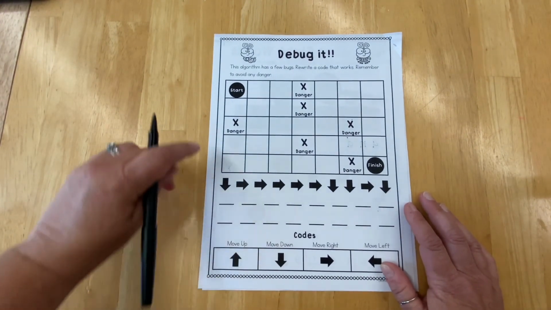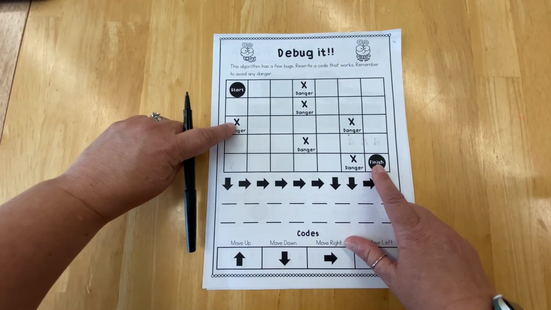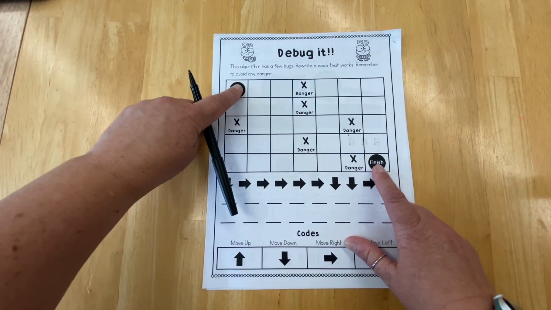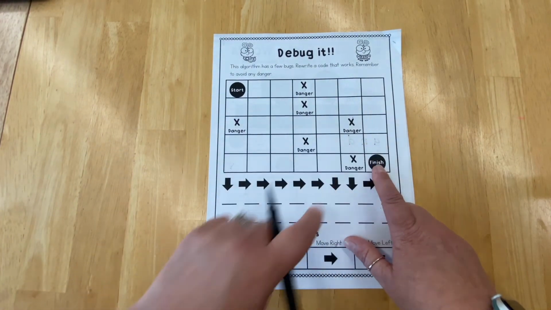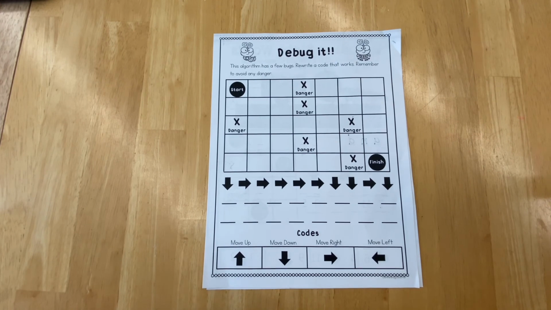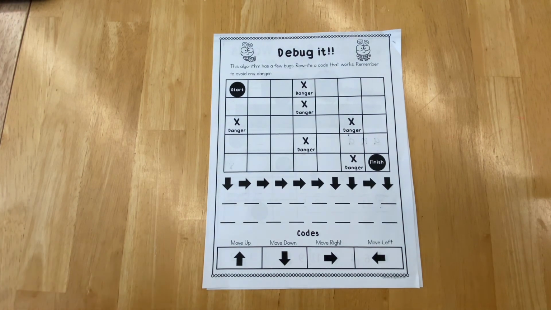You need to code from start to finish and make sure you don't run into any dangers. You're welcome to go ahead and try to use the code they gave you, but let me tell you, you're going to have some problems and some bugs to debug. So go ahead and code it your way, making sure you don't run into any danger.